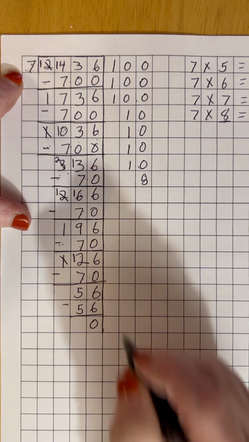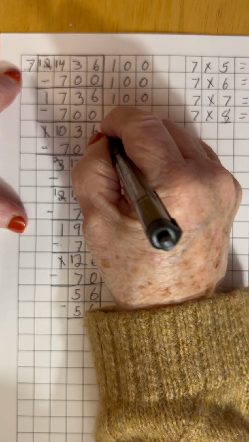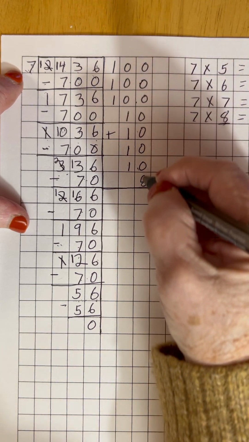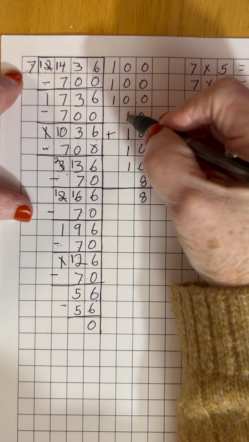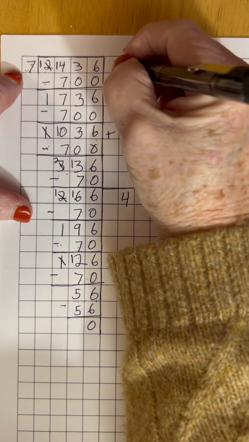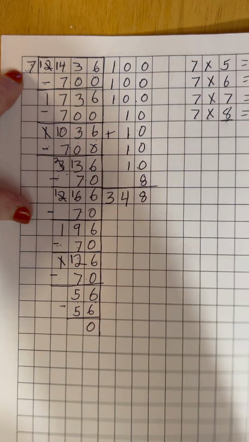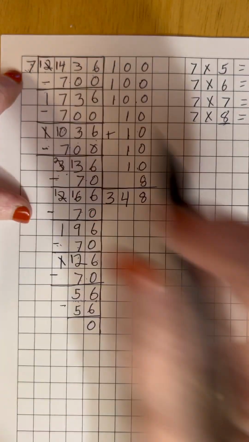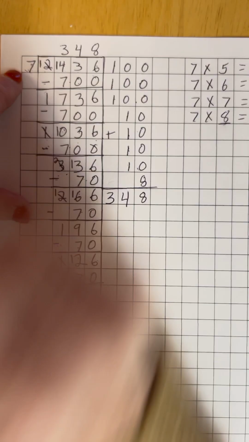I have 0 left. If I have 0, it's time to add. All these zeros plus 8. 8. Let's see how many 10s I have. 1, 2, 3, 4. Let's see how many hundreds I have. 1, 2, 3. So I know that 2,436 divided by 7 equals 348.